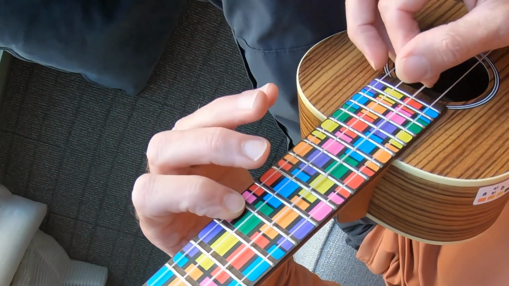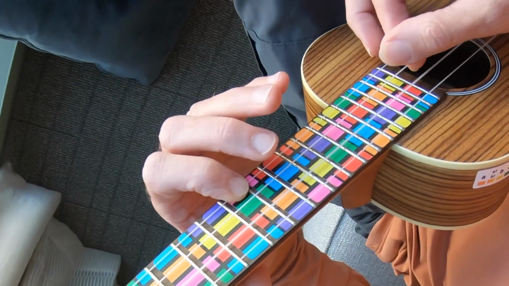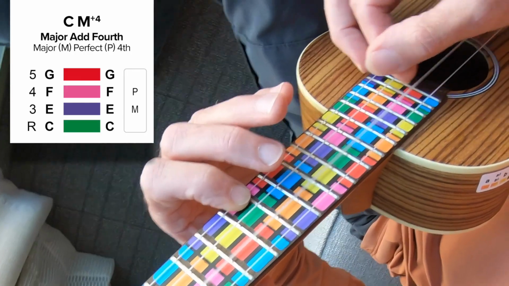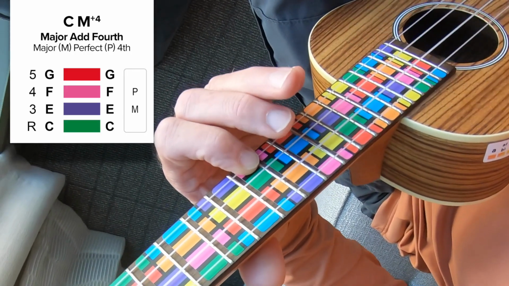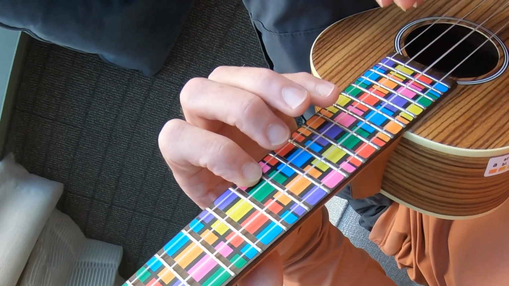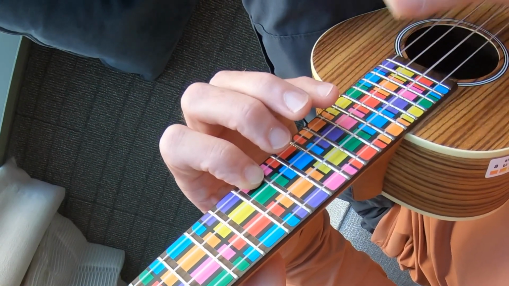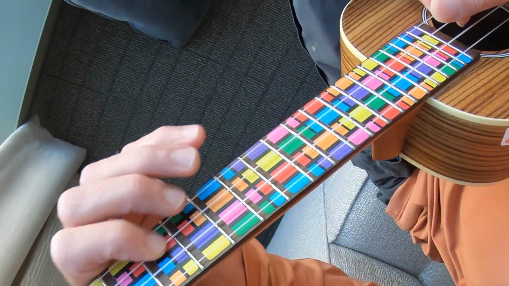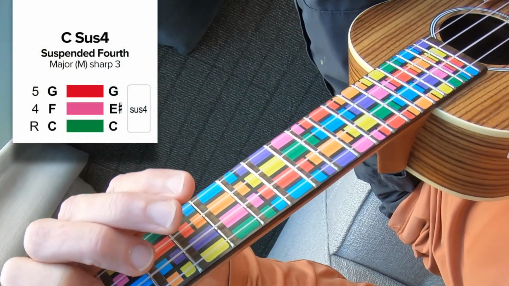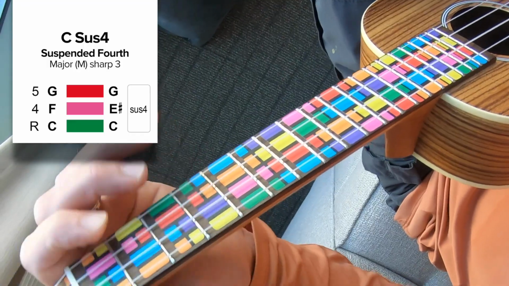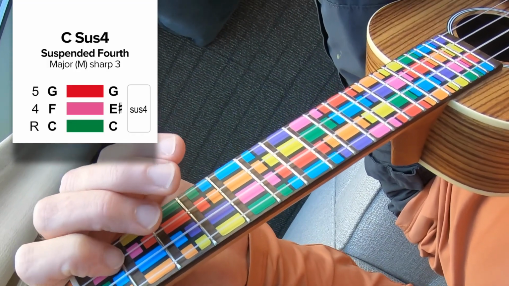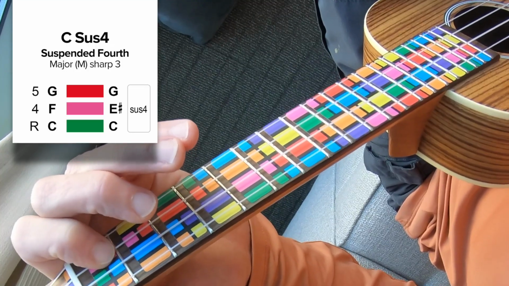Now, what if you wanted to throw in a 4th? Right? So here's your C major, and that's a C major add 4. Now, if you were to replace this third with the 4th, right? So if you were to play right here, here is a C Sus4, because you're replacing that third, that E, with a perfect 4th.